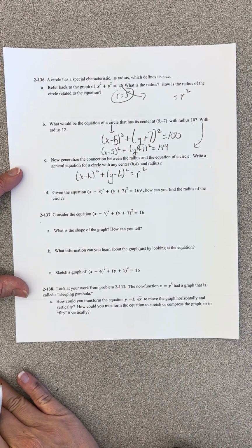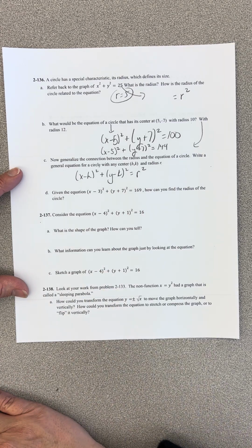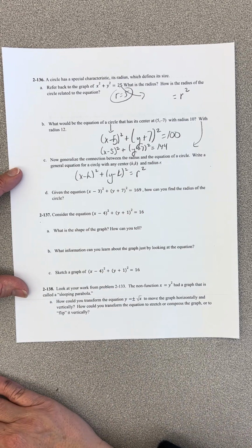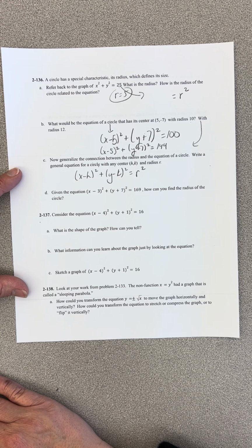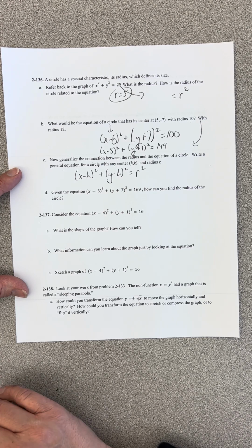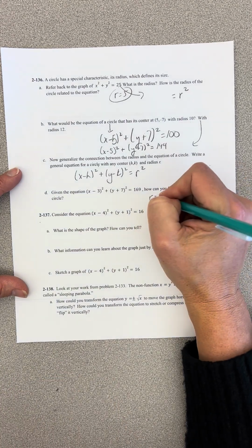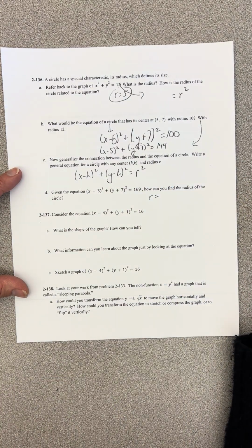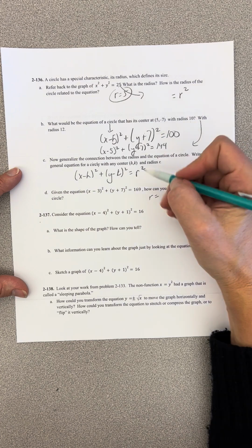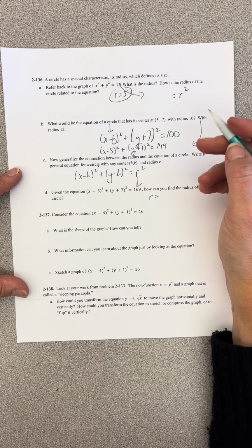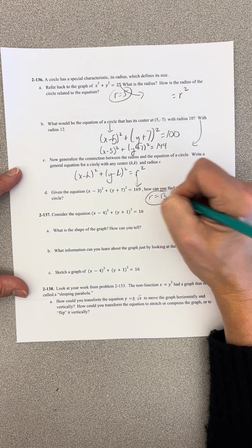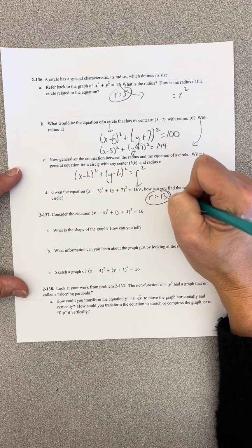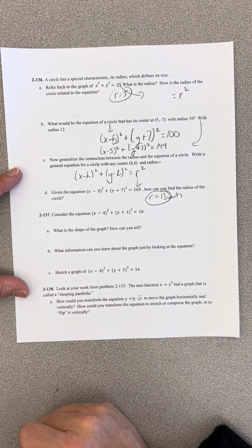All right. Given the equation, the quantity x minus 3 squared plus y plus 7 squared, that equals 169. Find the radius of the circle. How can you? Okay, I'm going to give you guys, press pause, try to figure out what is the radius, and then I'll come back. All right, if you notice, that always equals the radius squared. What do you square to get 169? 13. So the radius is 13, and I'll even put units because it should be 13 units.